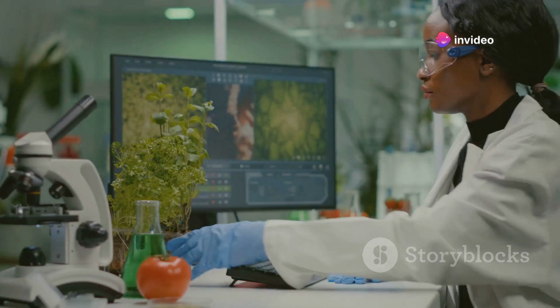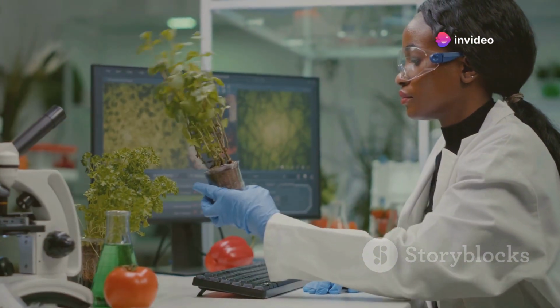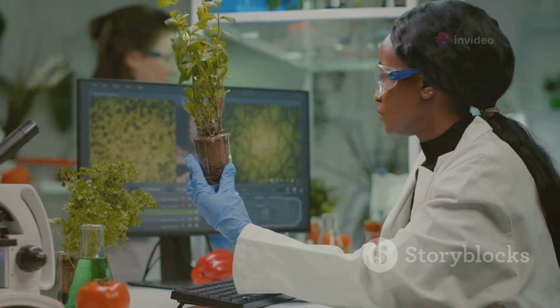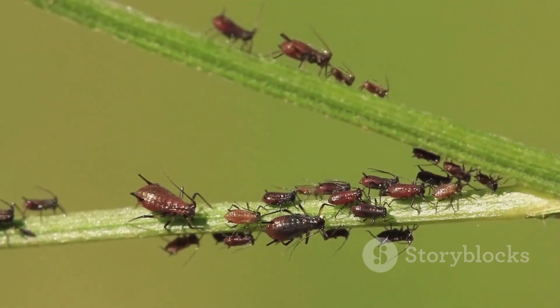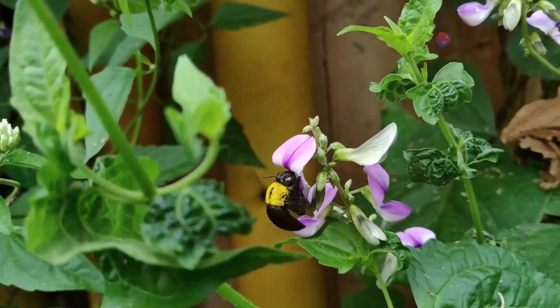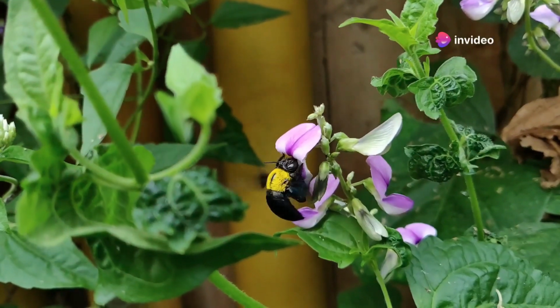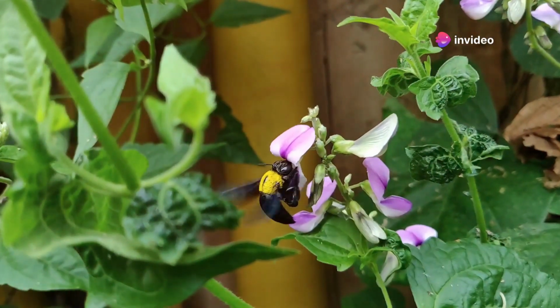ecosystems. Another environmental concern is the potential impact on non-target species. For example, the Bt protein in pest-resistant crops could affect insects that are not pests. This could harm beneficial insects like bees and butterflies, which are important for pollination.